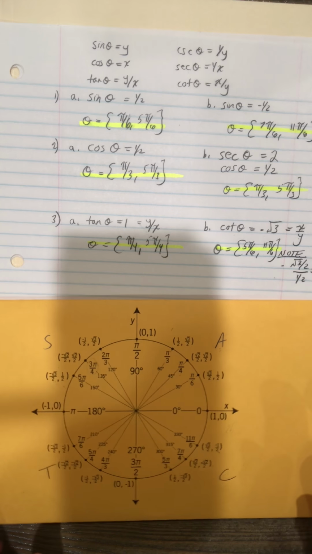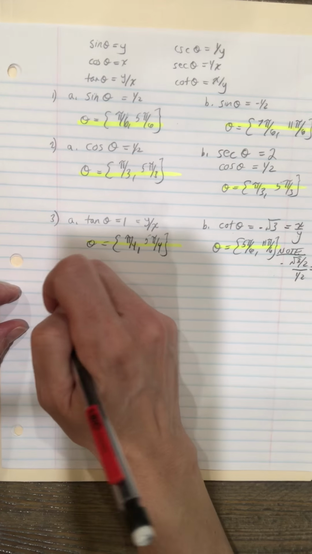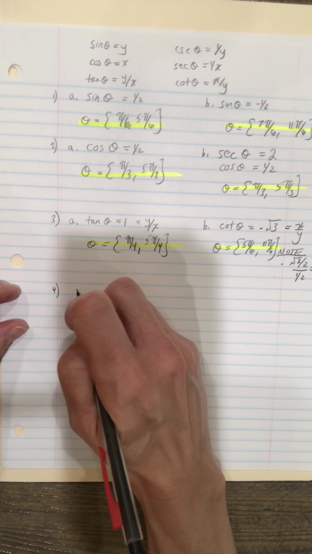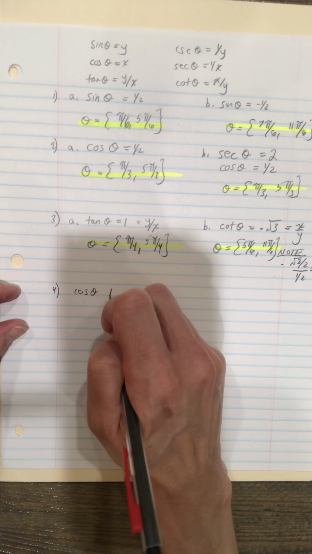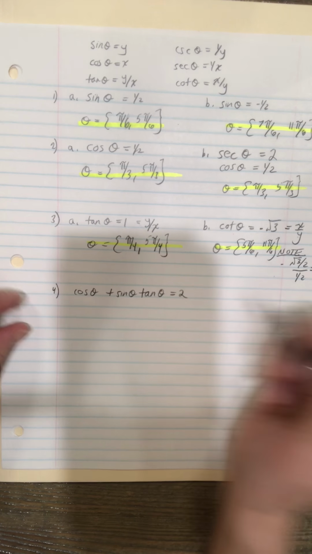All right, guys? Those are some of the basic trig functions that you'll be assessed on. Now let's take a look at this example. Cosine theta plus sine theta tan theta equals 2.